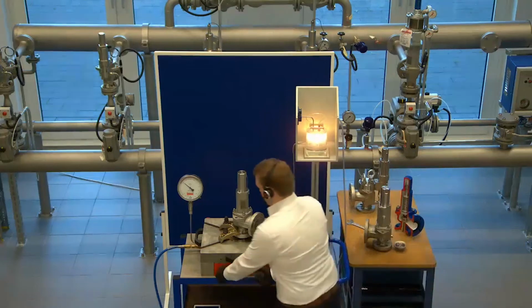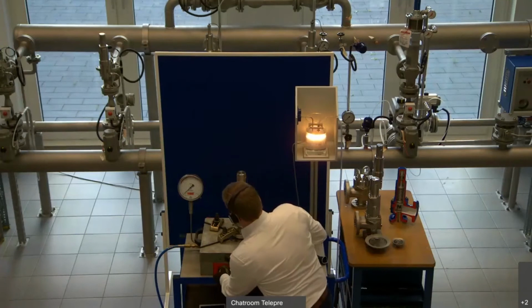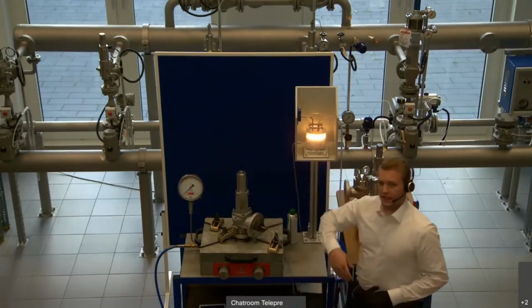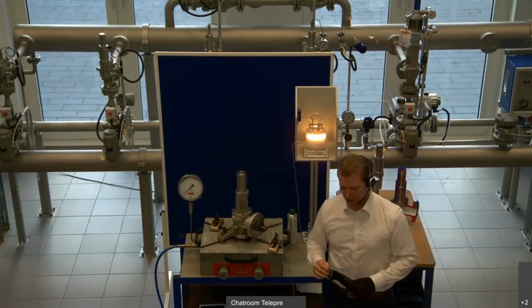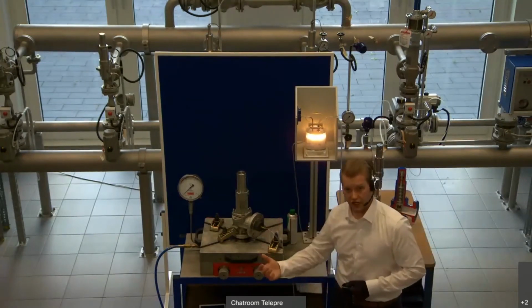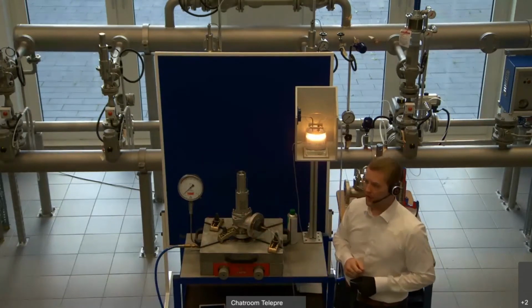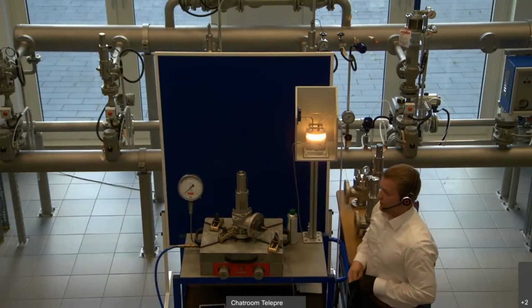So I reduce the pressure again. And now we are talking about the next topic. The next topic for today is body tightness. This was the functional tightness. Now we are going directly to the body tightness. First, we have a look into the presentation again.